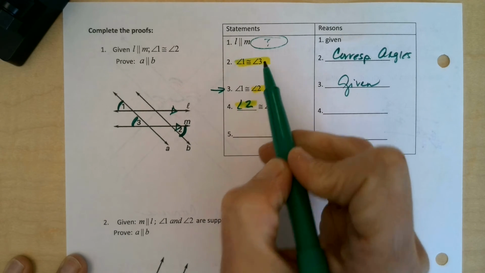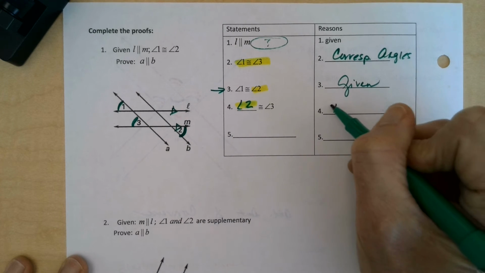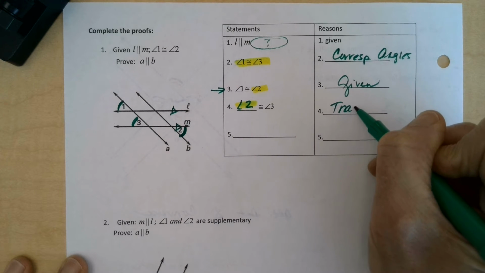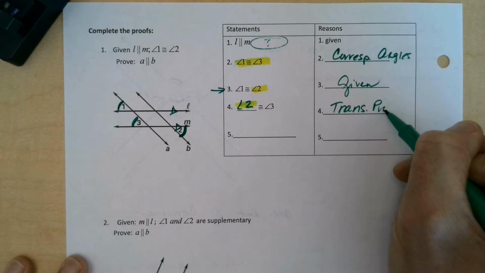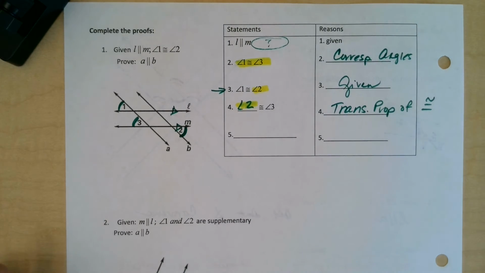That's my transitive property of congruence. It can't be substitution because I don't have any numerical values.